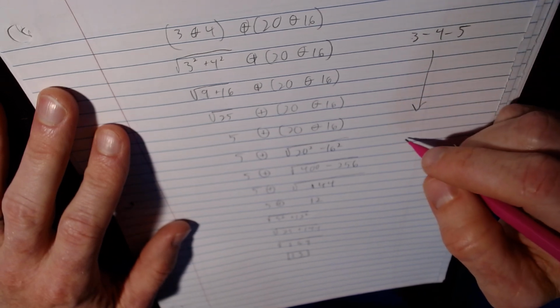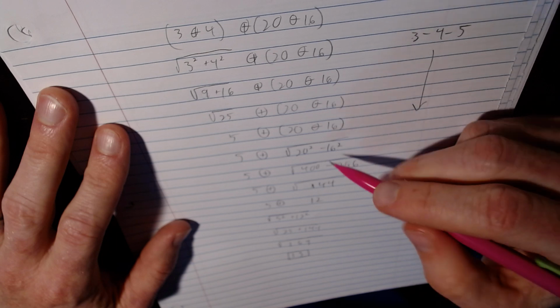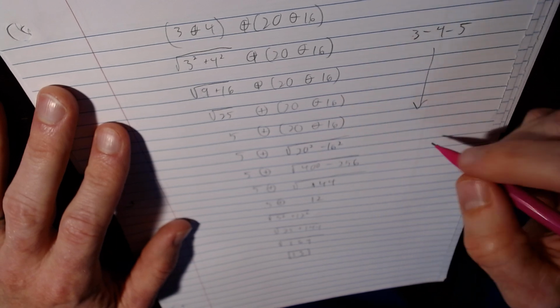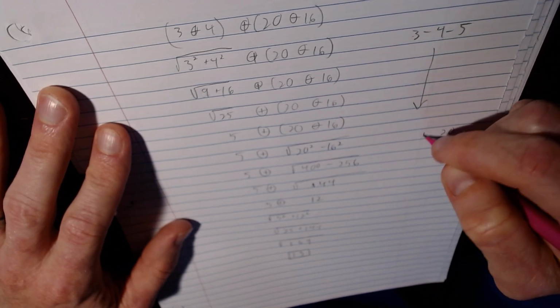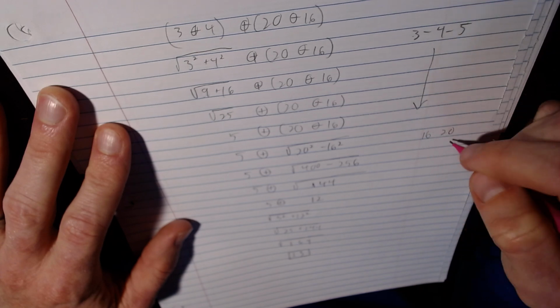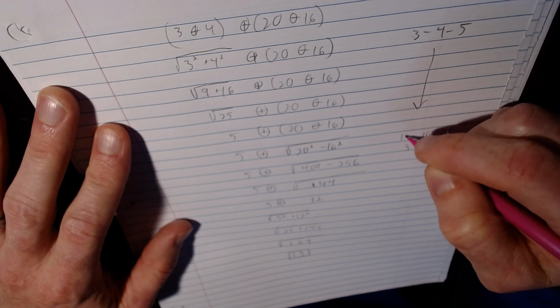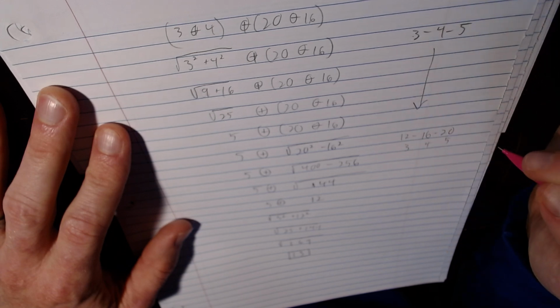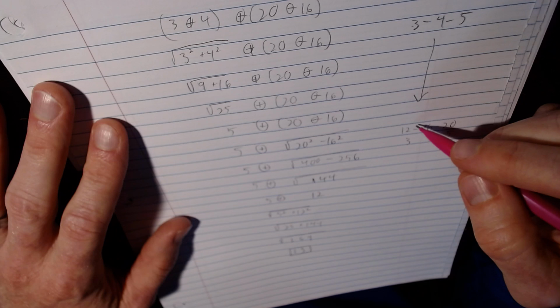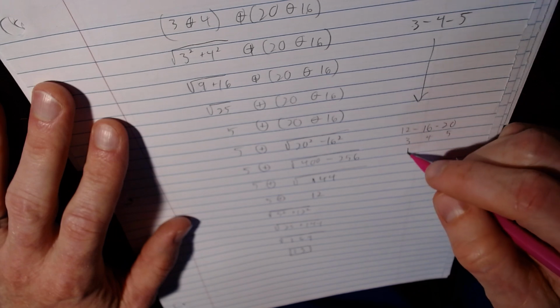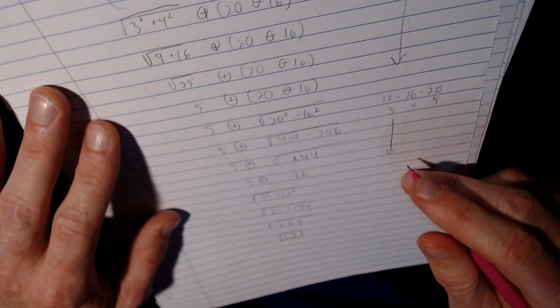Now you have 20 squared minus 16 squared. Well, 20 and 16 are both divisible by 4, so that's 5 and 4, which is also a 3, 4, 5. So that would make 12, 16, 20 a Pythagorean triple, and you could have jumped from here down to here.